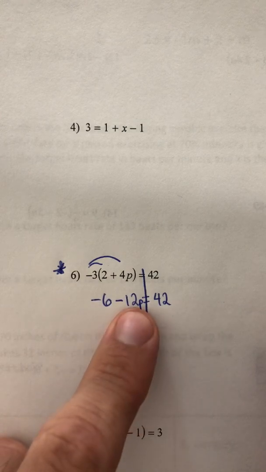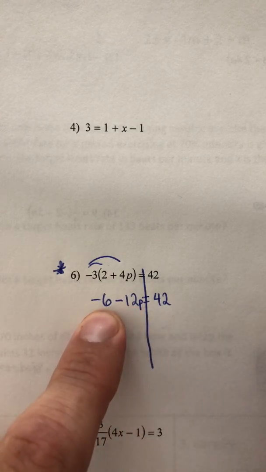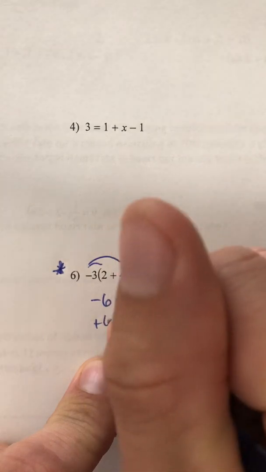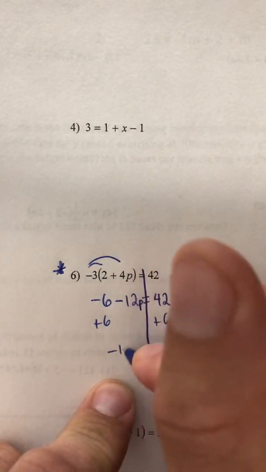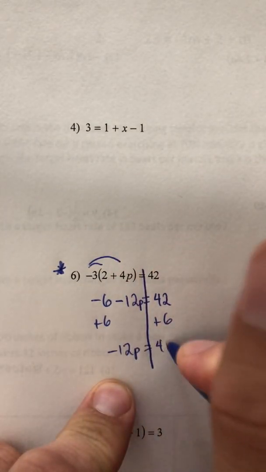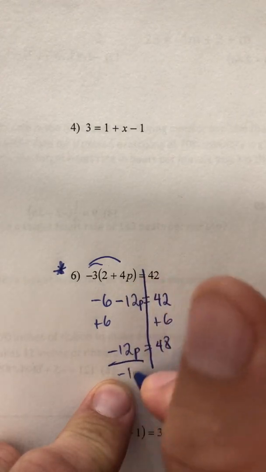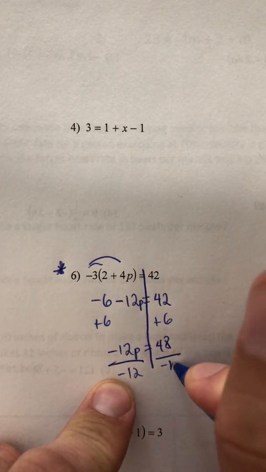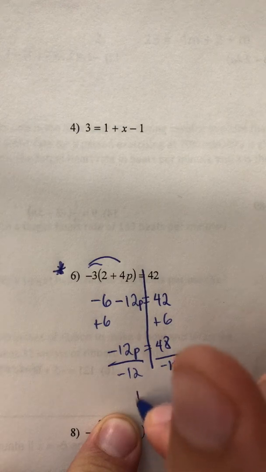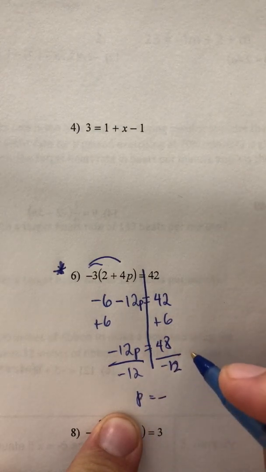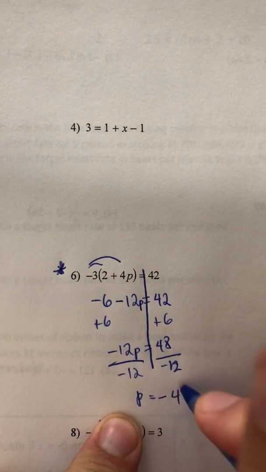So I'm going to cancel off this one first by adding and subtracting. Plus 6. Negative 12p is equal to 48. Divide both sides by negative 12. And that becomes p is equal to negative 4, since 12 goes into 48 four times.